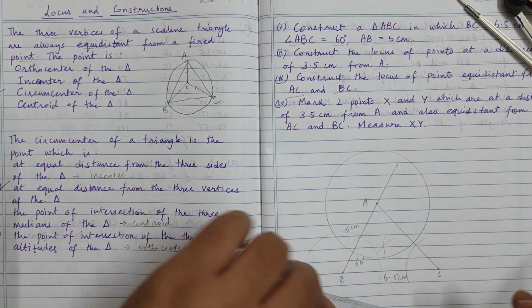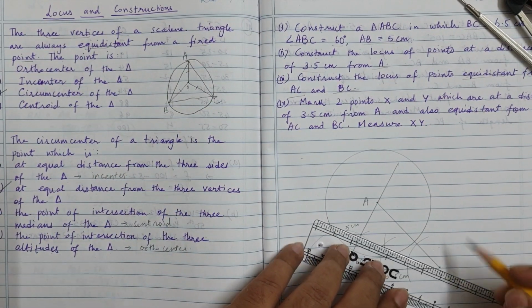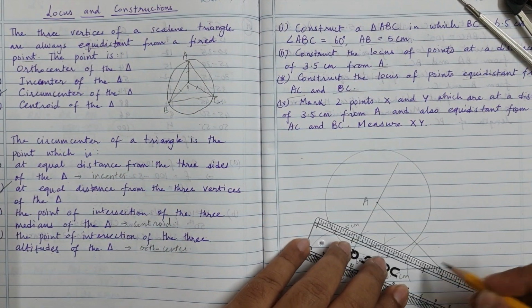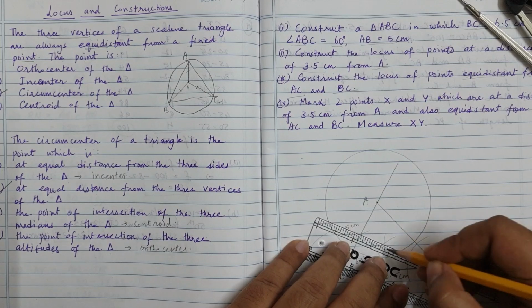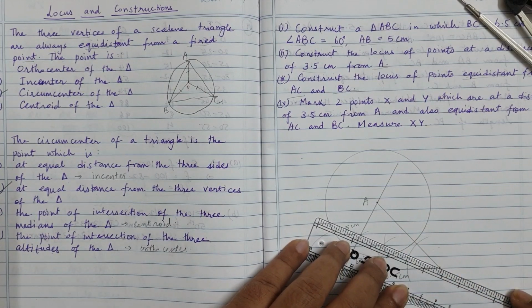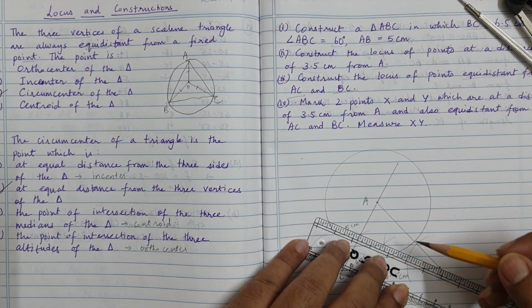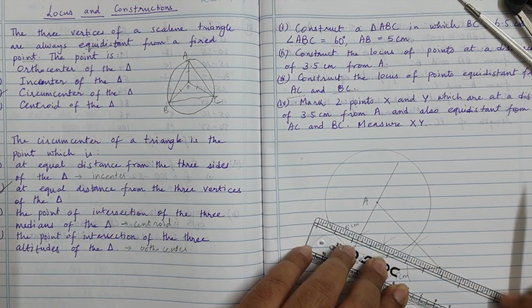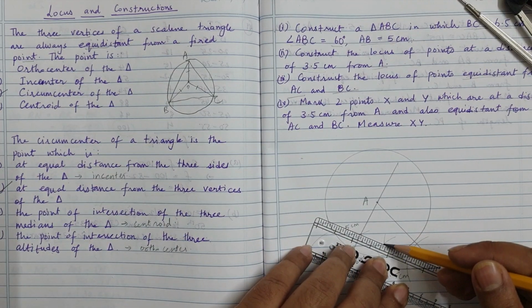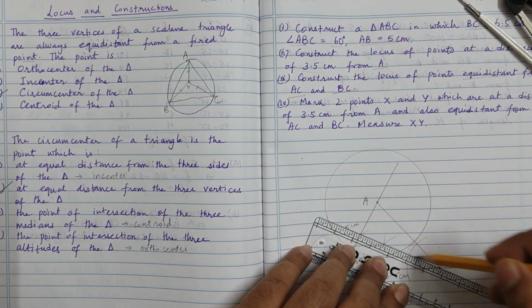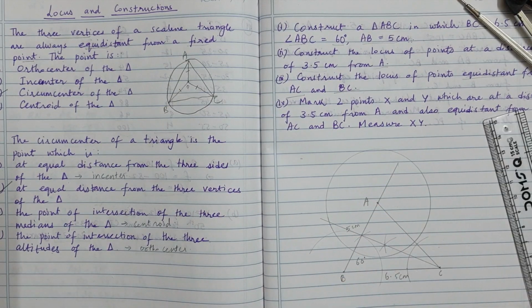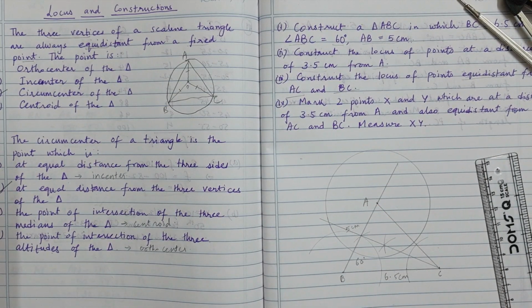Then I will join point C and this point. So this is part 3 done.